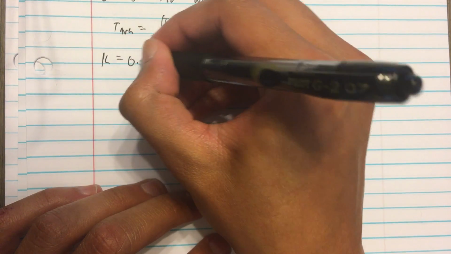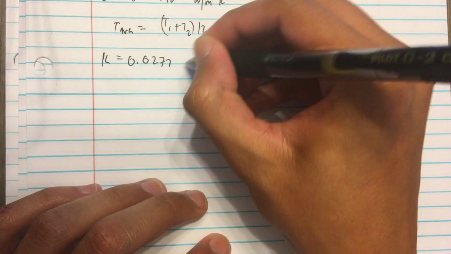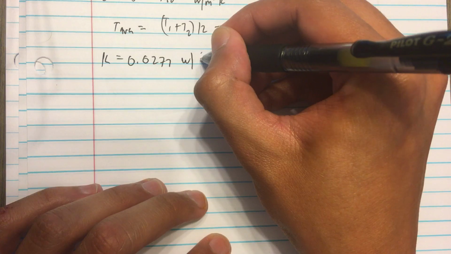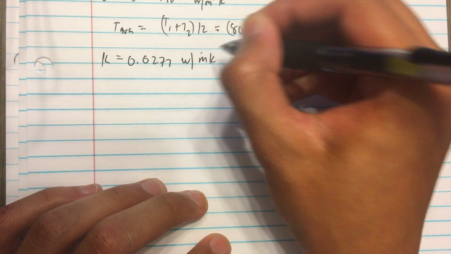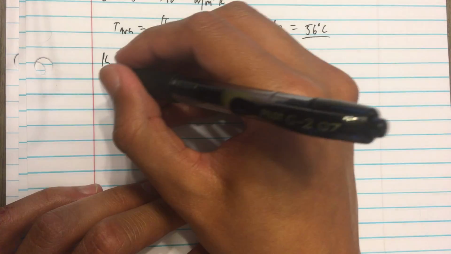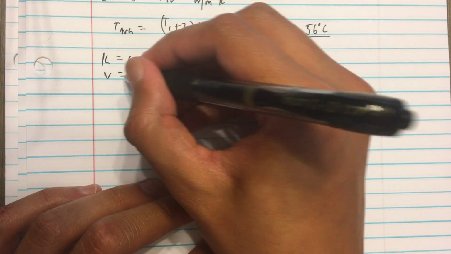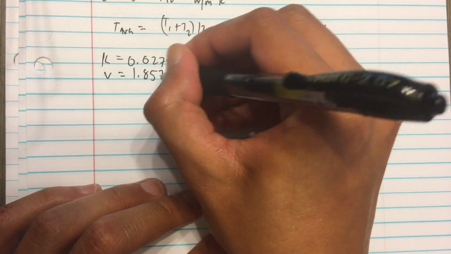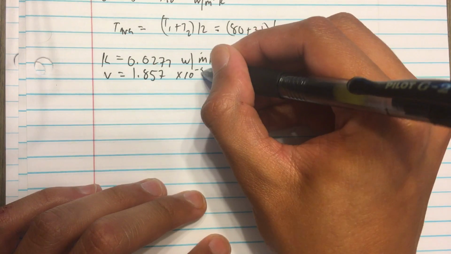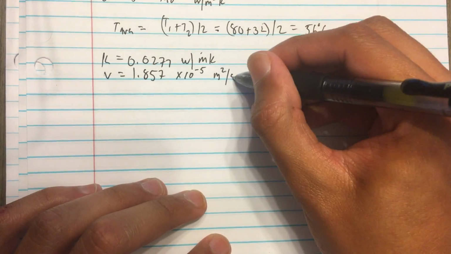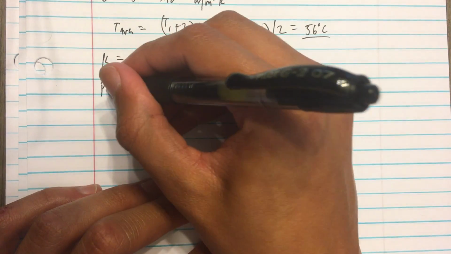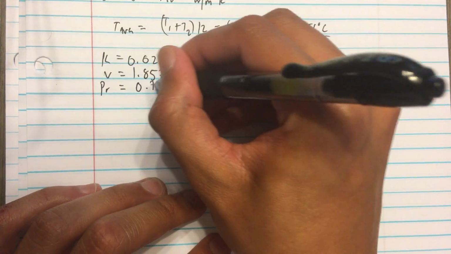K equals 0.0277. And then we also get 1.857 times 10 to the negative 5. And we get the Prandtl number 0.7212.